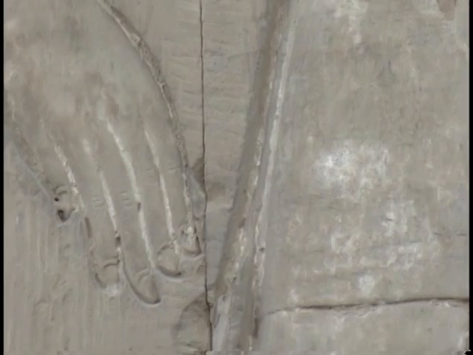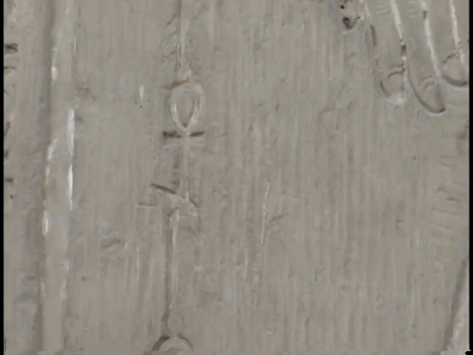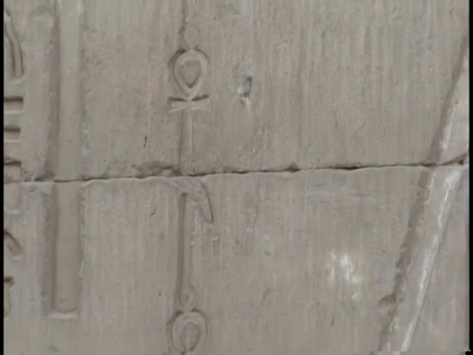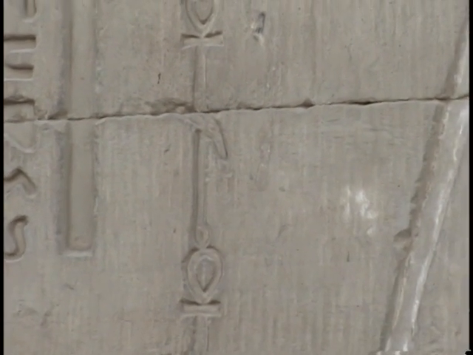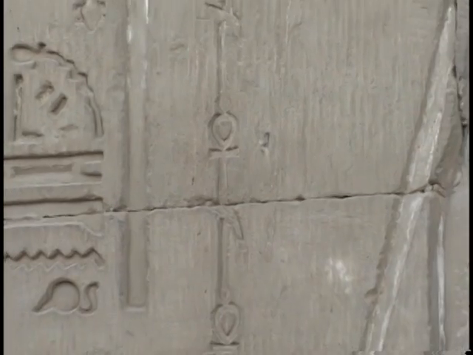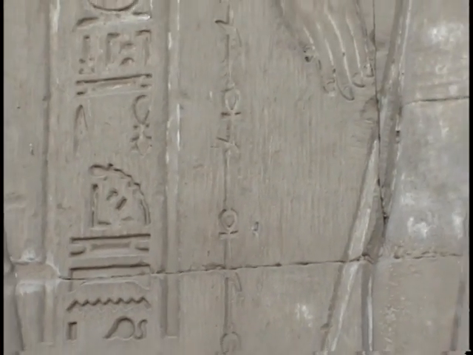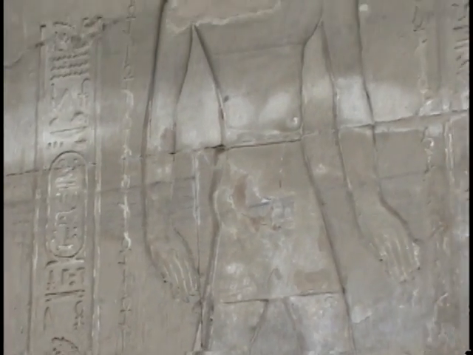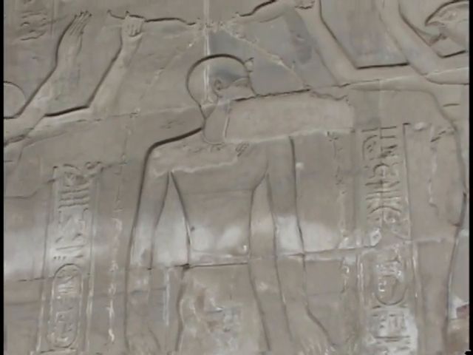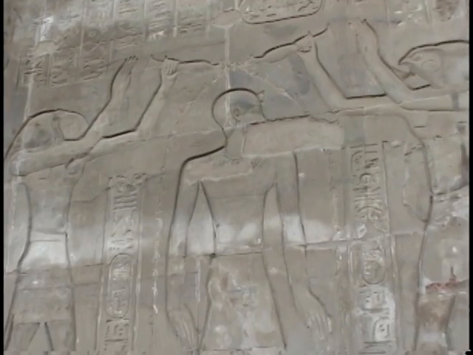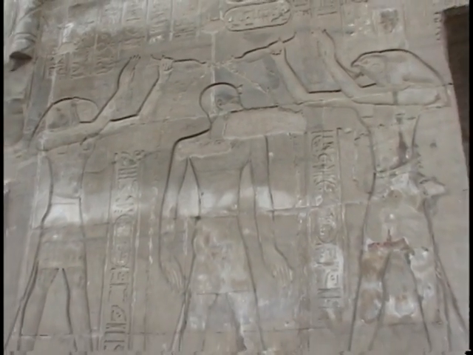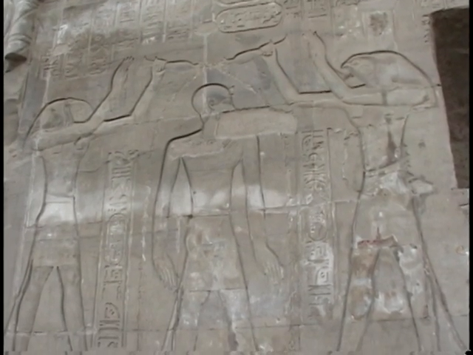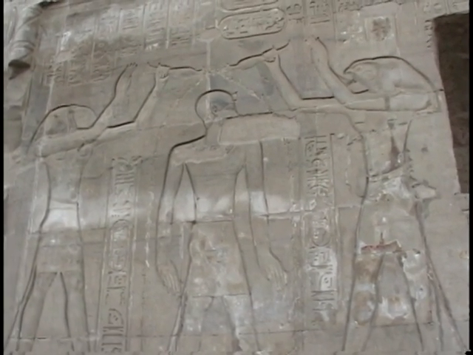and the Was scepter, which is this object here, which you see: Ankh, Was scepter, Ankh, Was scepter, Ankh. This is the symbol of royalty. All of the pharaohs have a Was scepter as part of it. To purify him, he goes through his baptism. If he's not baptized, he's not become a holy person. And now he could ascend the throne.